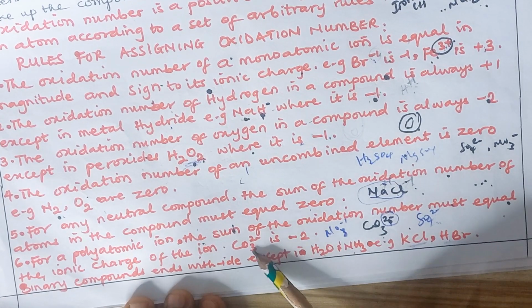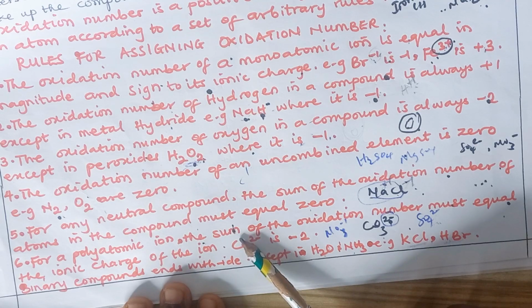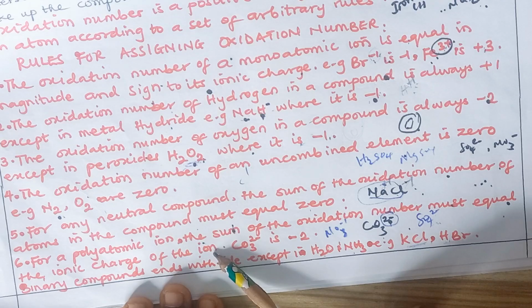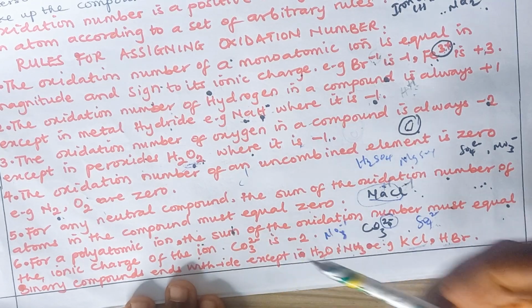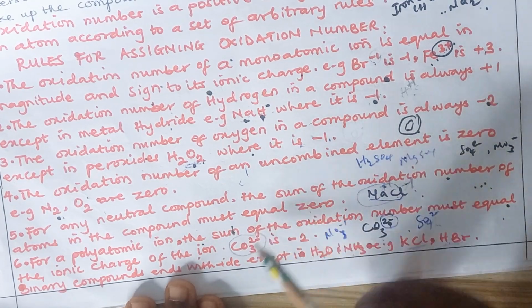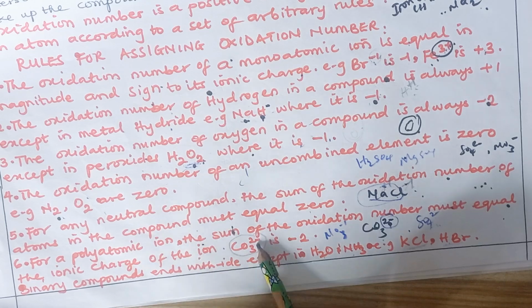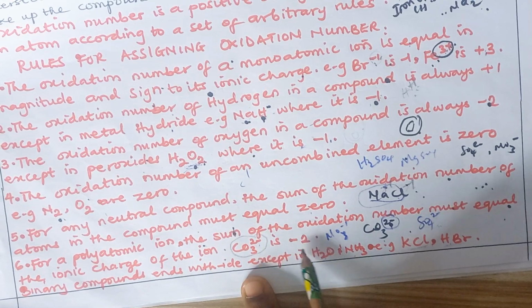The last part here is number 6, which is for a polyatomic ion. The sum of the oxidation numbers must be equal to the ionic charge of the ion. That is, this is a radical, for instance. An example of the radicals I was talking about: CO3 2-. The oxidation number of this radical is -2, so this is the -2 on top of it here. So when calculating the oxidation number of this radical, we end up with -2.